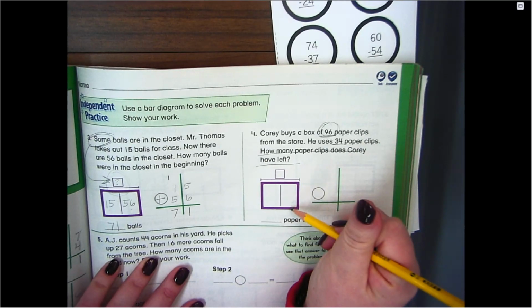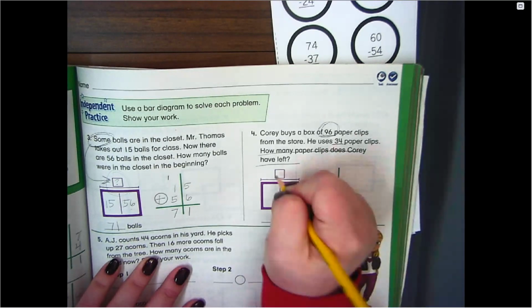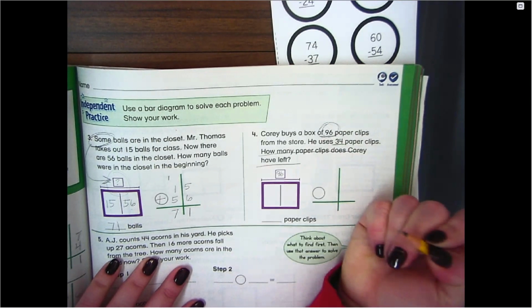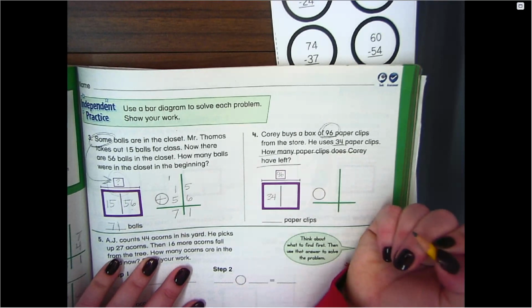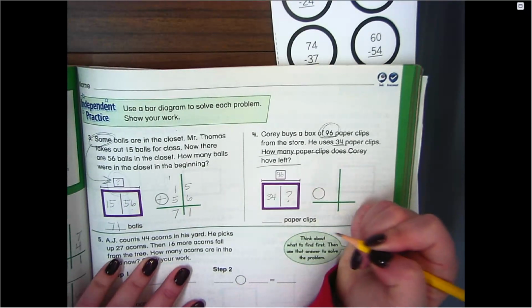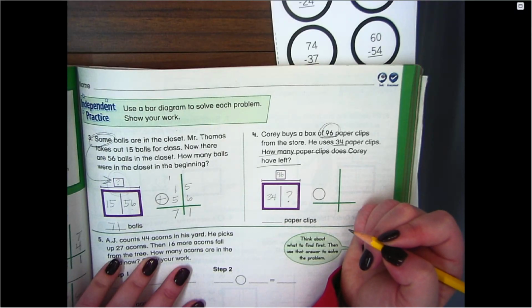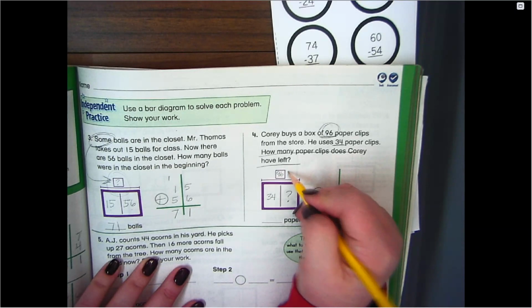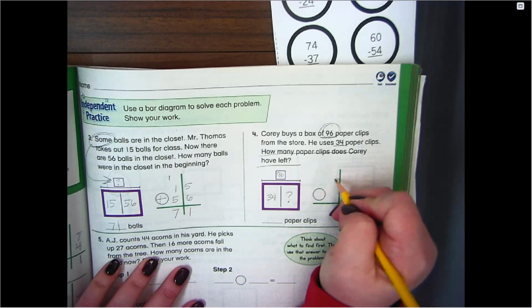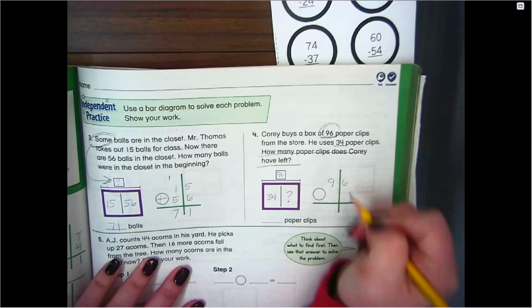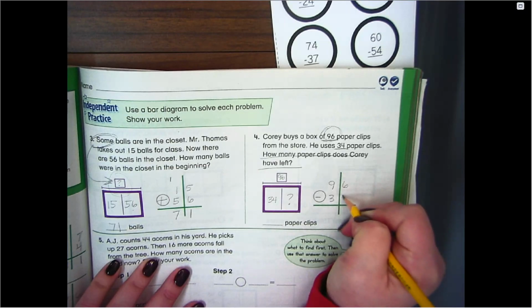So when we're setting up our bar diagram, we know what the total was, so that goes at the top. And we know one of the parts. Our mystery number this time is the other part. How many paper clips are left? If we have the total and one part, we have to subtract, okay? So we will say 96 minus 34.